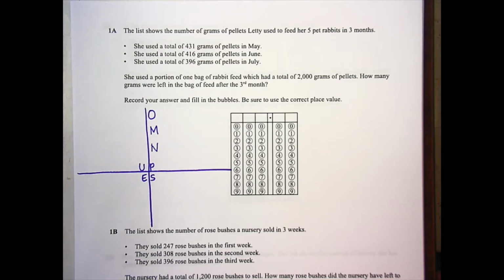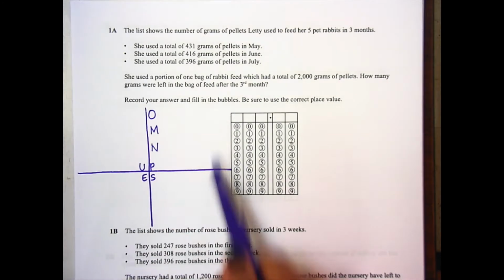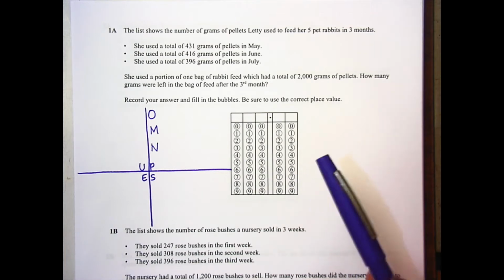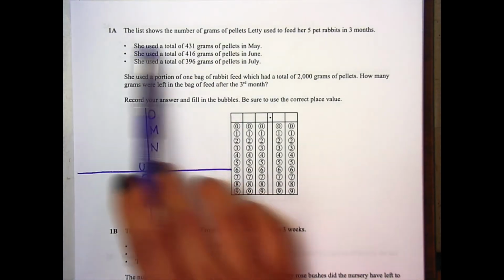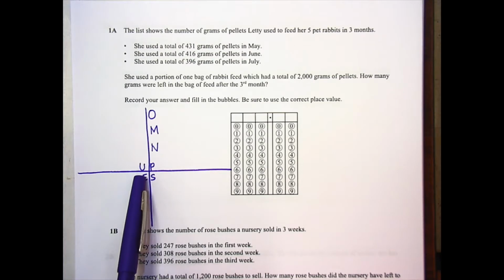So before you start your word problems, remember to draw your UPSI model. All right, so it says 1A. First, we're going to do our understand, which is read.